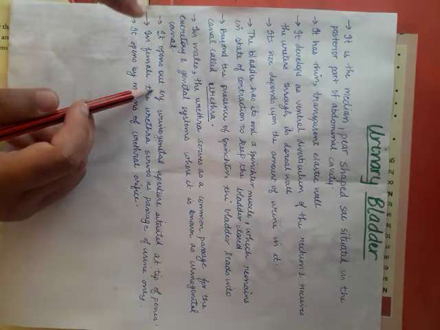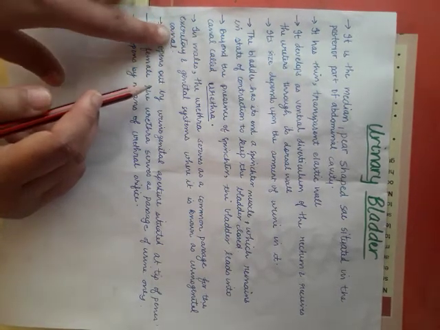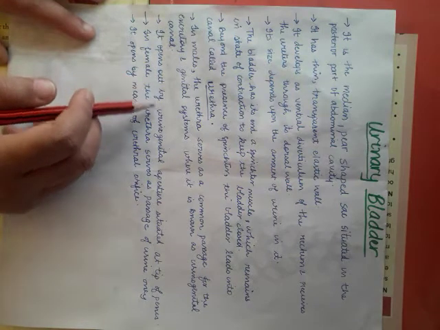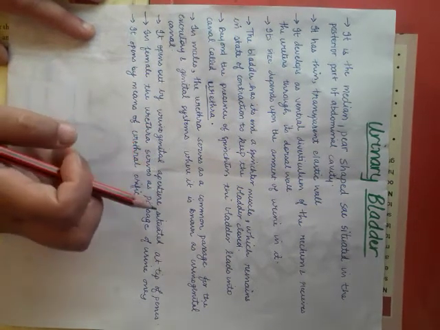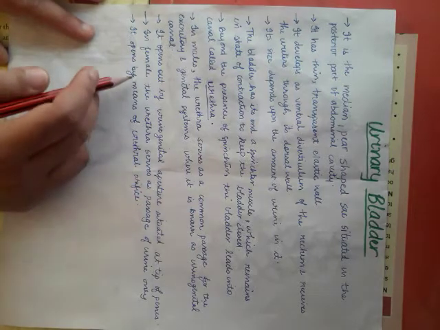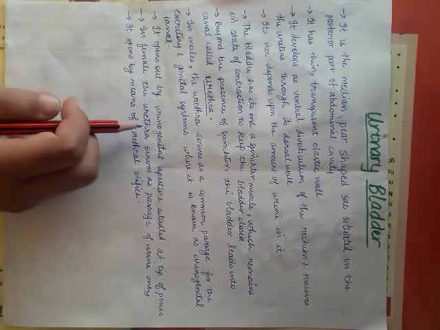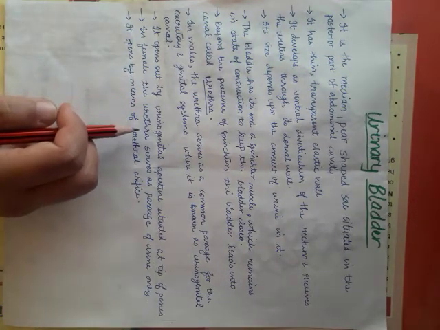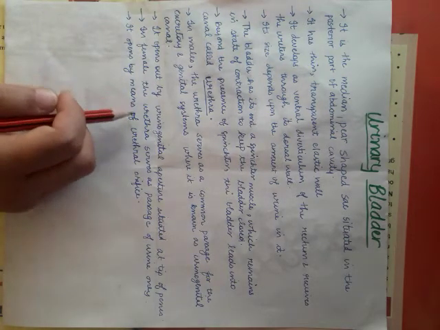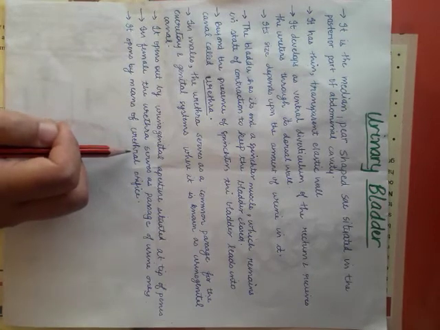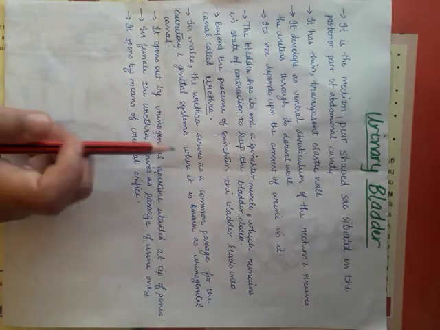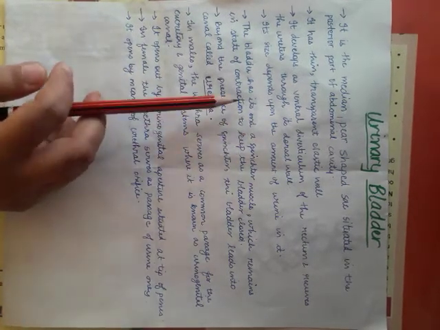So it is called as the urinogenital canal, and it opens out by urinogenital aperture situated at the tip of penis. While in female, the urethra serves as a passage of urine only, and the opening of the urethra in females is called the urethral orifice. So, it was all about the urinary bladder of rat.